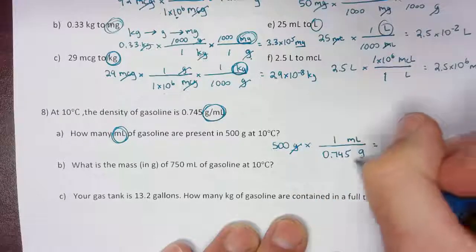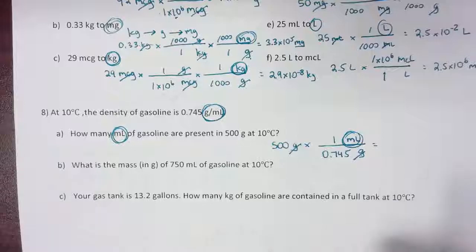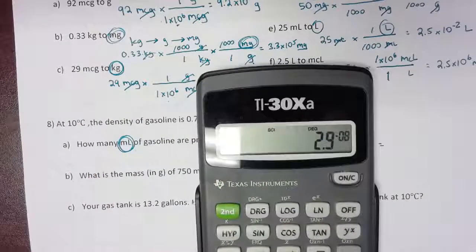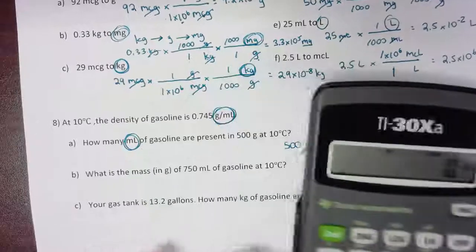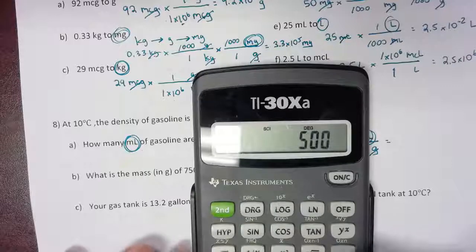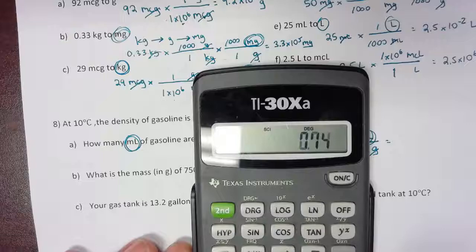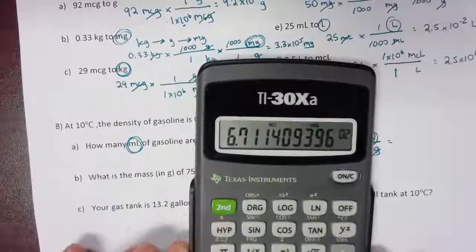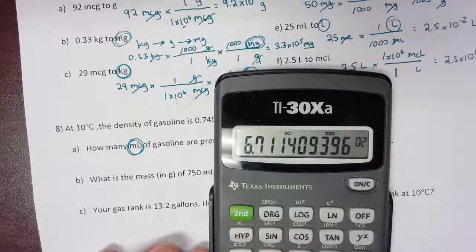But I've canceled out my G, I'm left with milliliters. That's what I'm interested in. So we just go ahead and plug it in the calculator here. We have 500 grams, and we're going to divide that by 0.745, and we are left with 6.71 times 10 to the second.